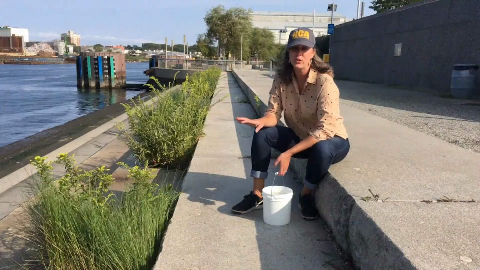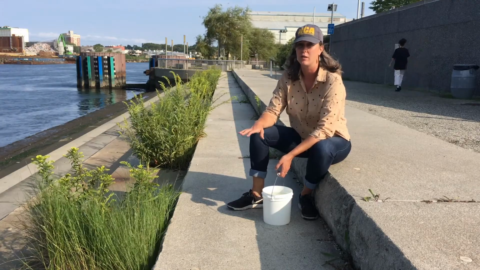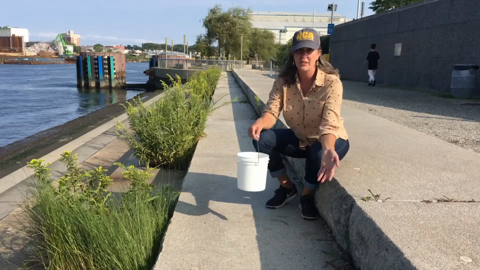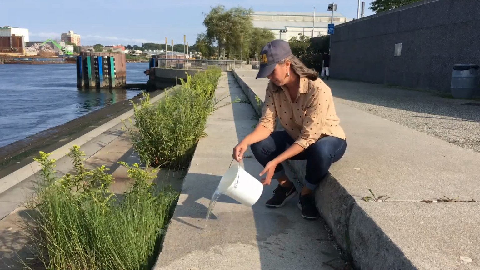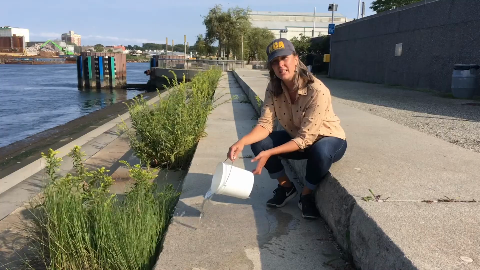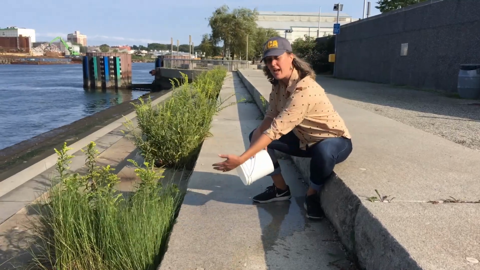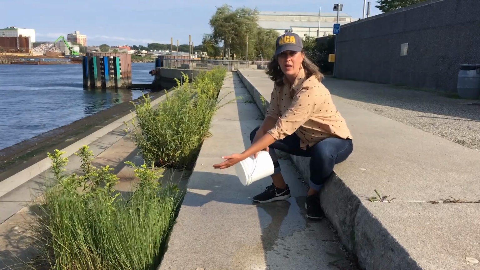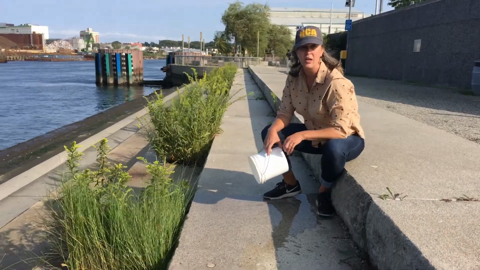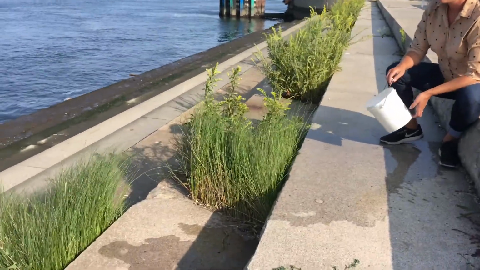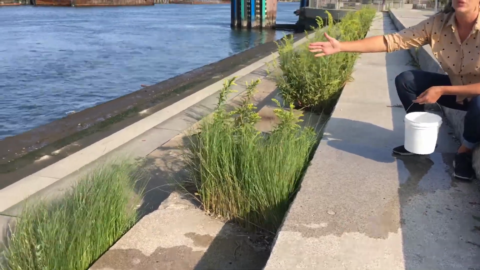So now we're going to do the same experiment here on the steps of the nature walk. And so we know that these stones are not permeable, but there is a planted area here. And so you can see the water is pouring over the side and being absorbed by this planted area, or going around it and being absorbed by another one of these planted areas. And if these planted areas weren't here, the water would go directly into Newtown Creek.